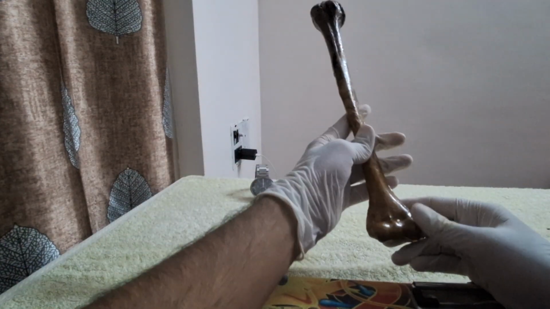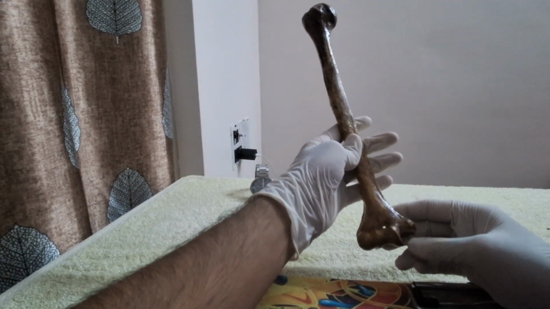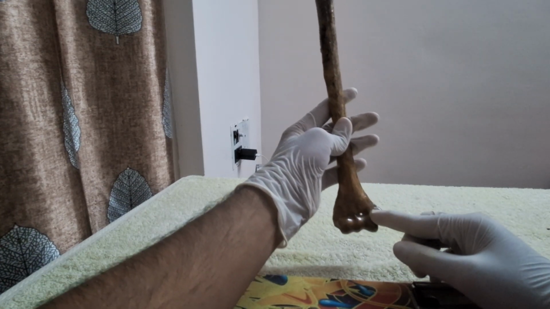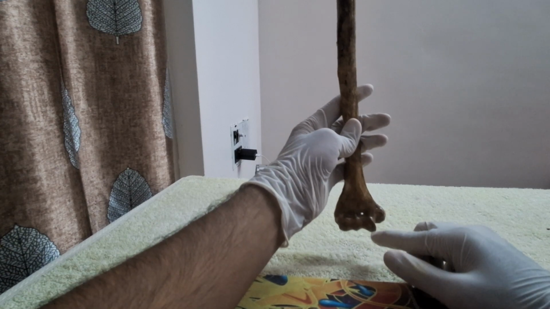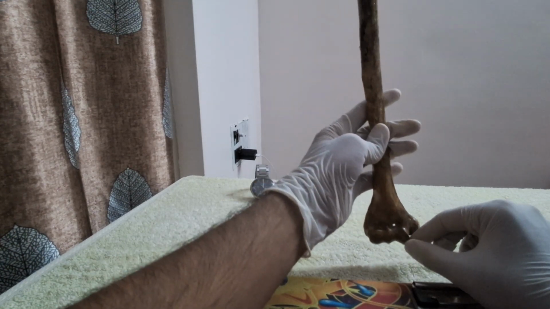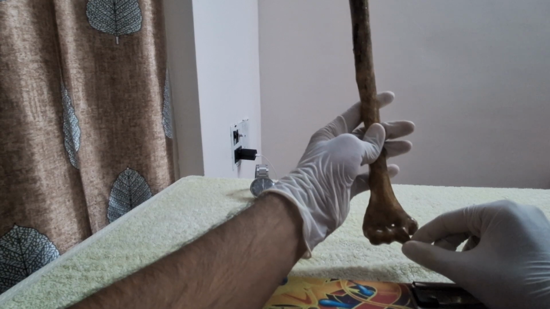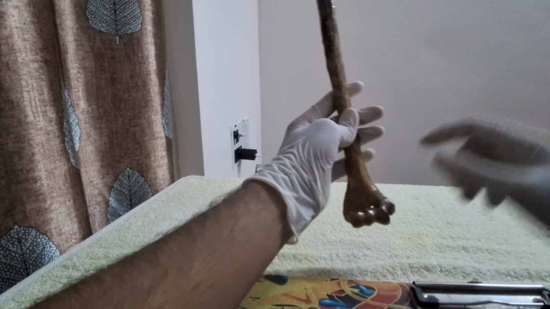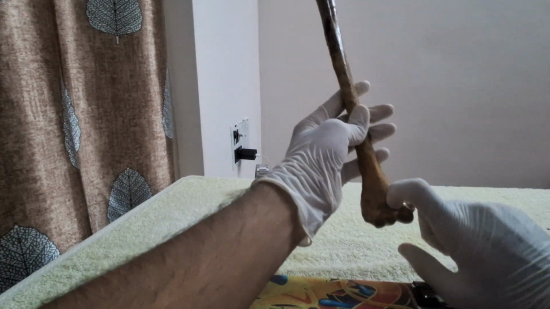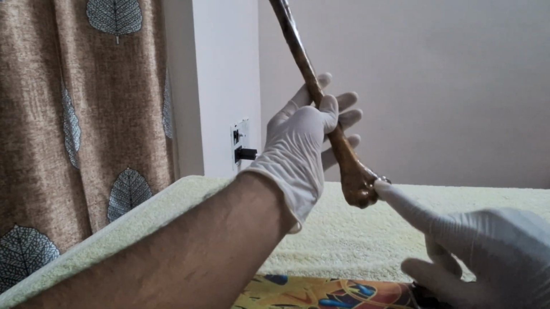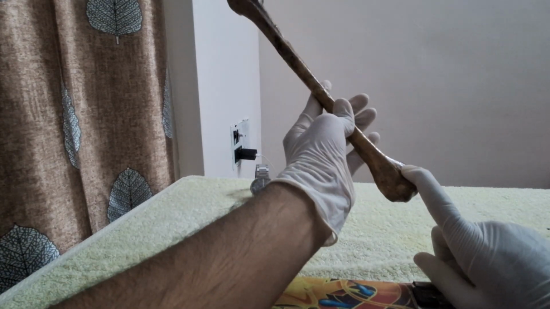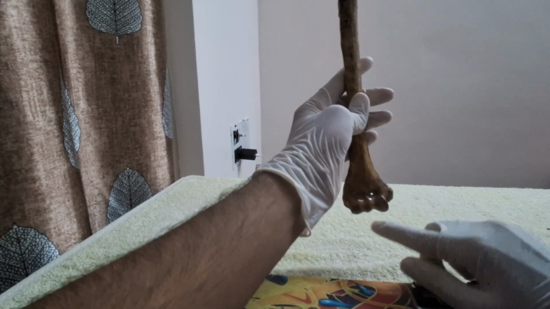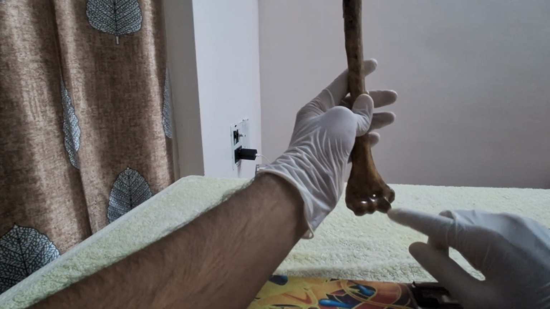Coming to the lower end, this is the capitulum, and this is the trochlea. The trochlea is somewhat elevated; its extra length gives the carrying angle, which is more in females. When the ulna gets attached here, the humerus and ulna will not be in a straight line. Some angle will be there from here to here. This is called the carrying angle.